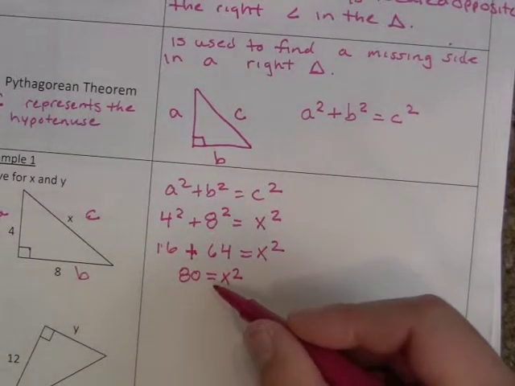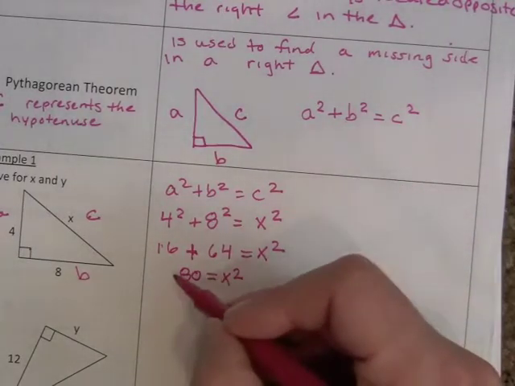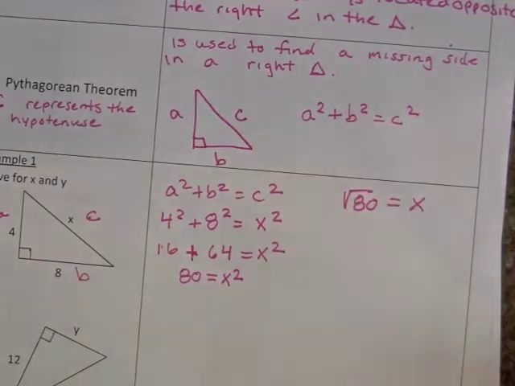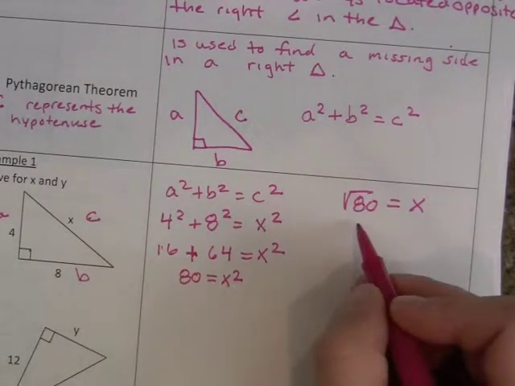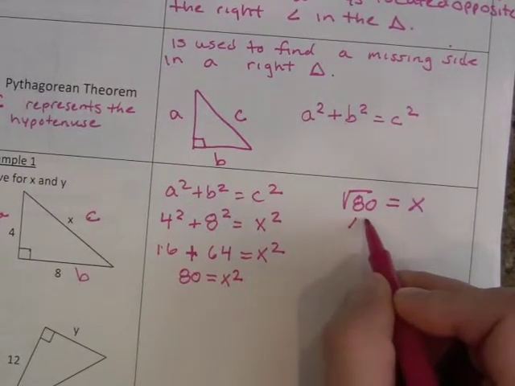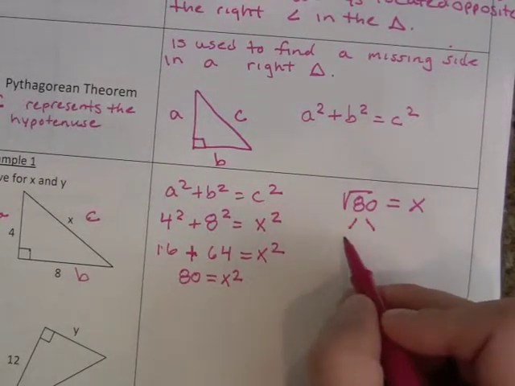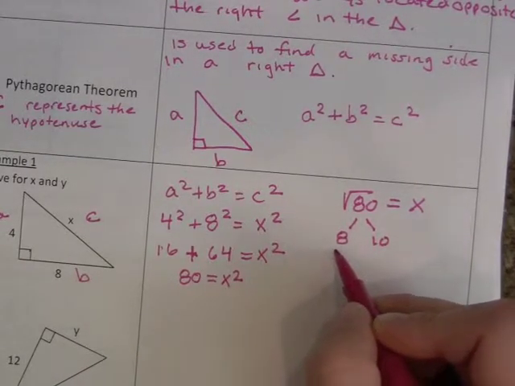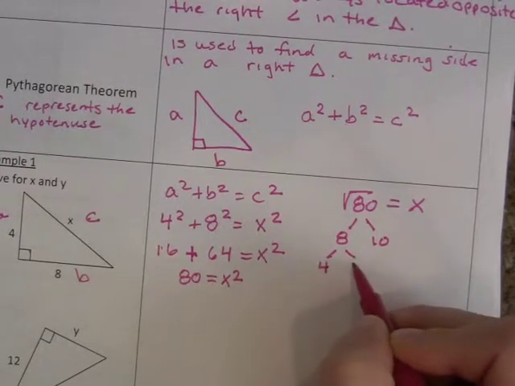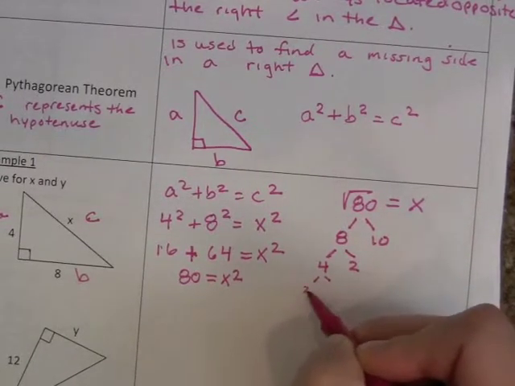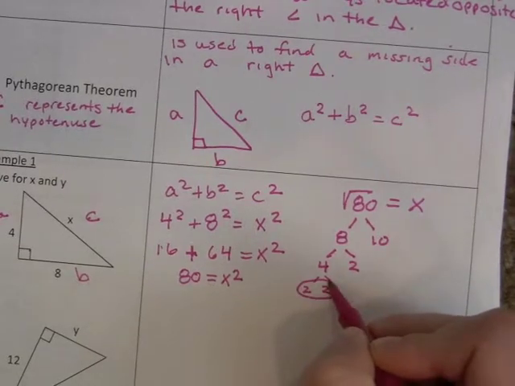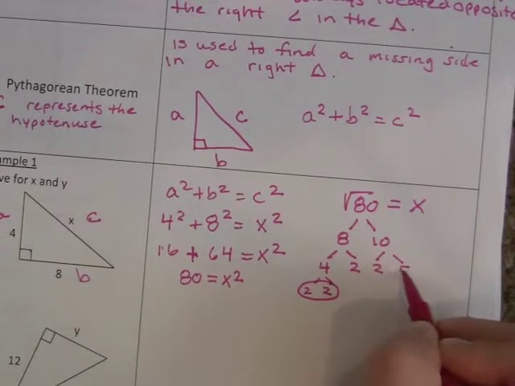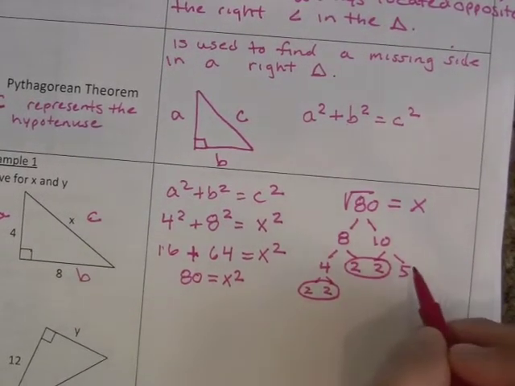Now, to solve this, I need to take the square root of 80 to find x. So it would be square root of 80 equals x. If I can break it down, I want to. So numbers that multiply to get 80 could be 8 and 10. Numbers that multiply to get 8 could be 4 and 2. 4 breaks down to 2 and 2. So here's one pair. 10 can still be broken down to 5 and 2. Another pair of 2's, and what remained is 5.